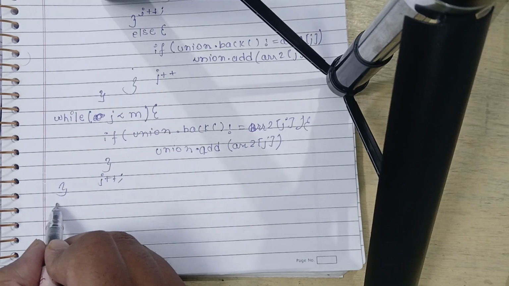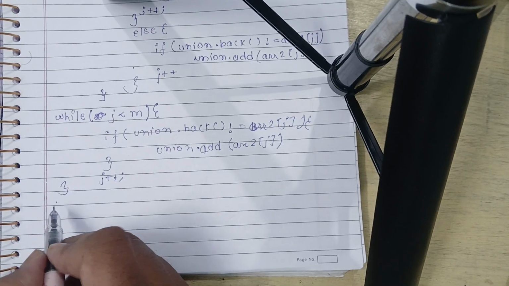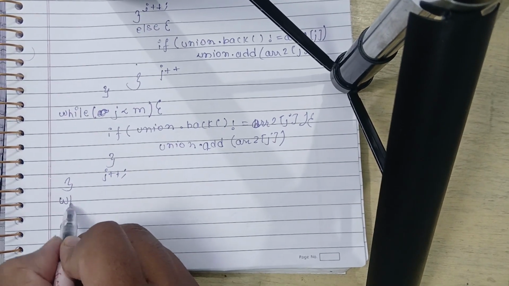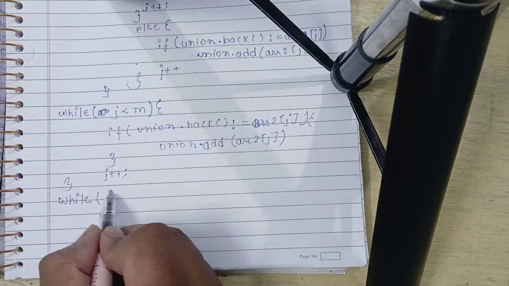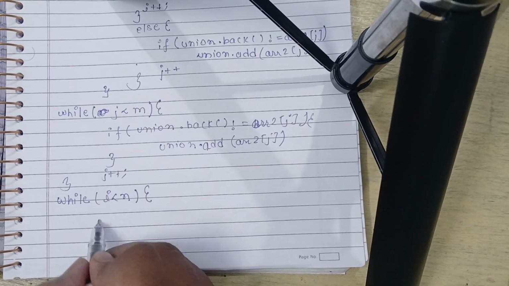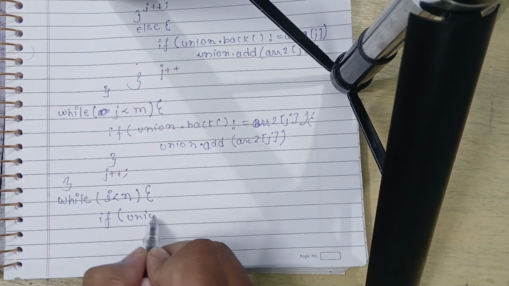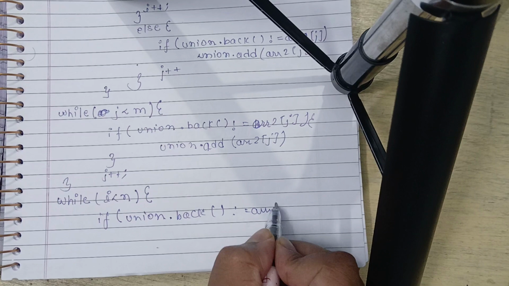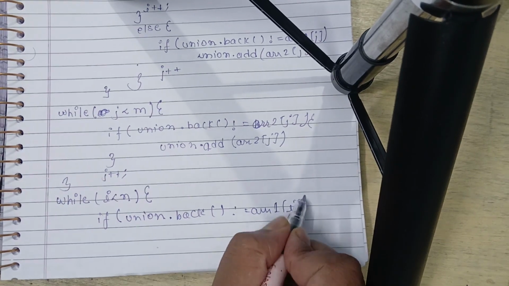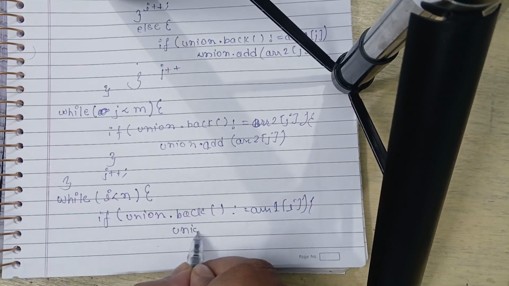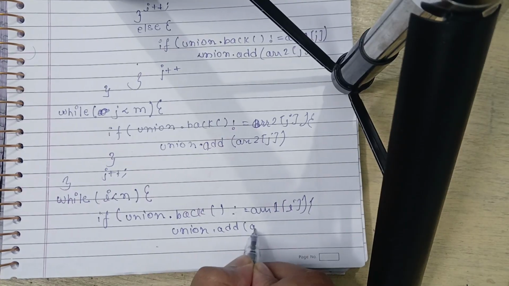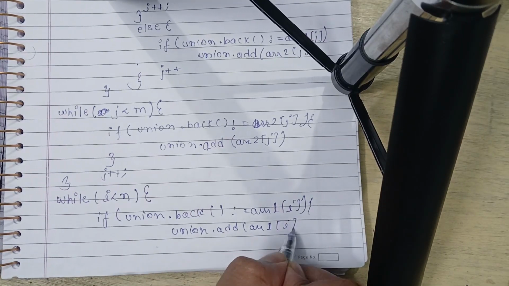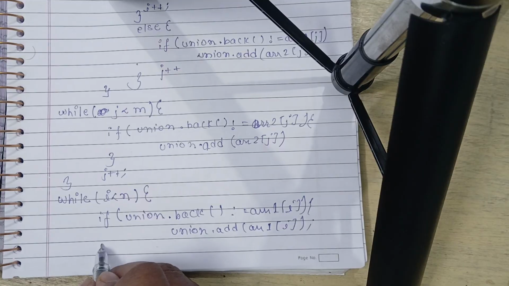And same for i, if the second array is empty and the first array has some elements, so i would be less than n. And check that union.back() should not be equal to arr1 of i. If it is different, then only you add that arr1 of i into the union array and do i++.